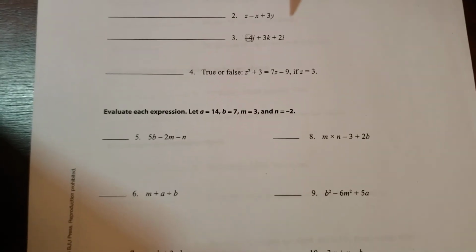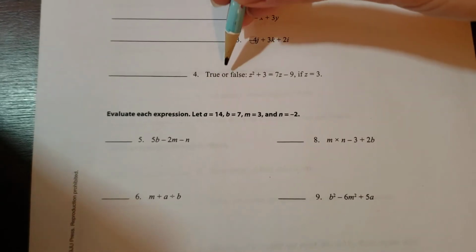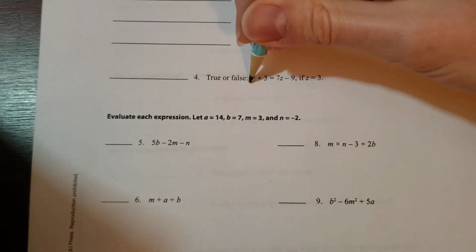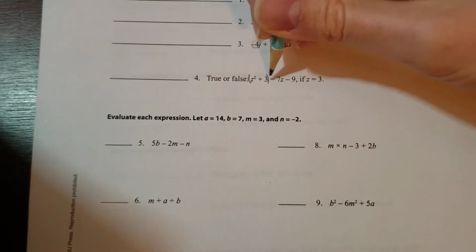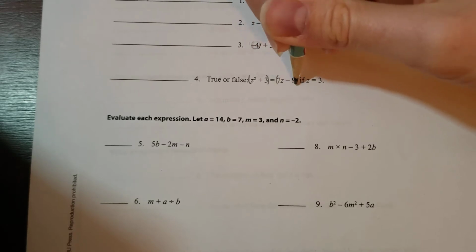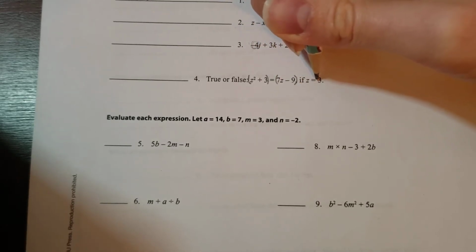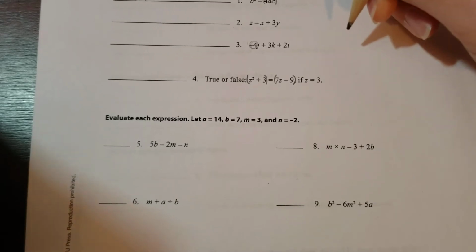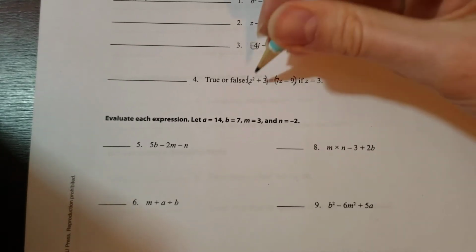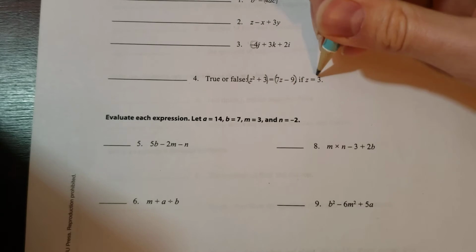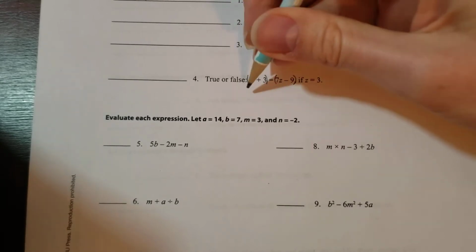All right, this one down here. Number 4. True or false? It's asking, does this equal this, assuming z equals 3? I'm just going to get you guys started on this one. What I'm going to do is substitute my value in for my variable.